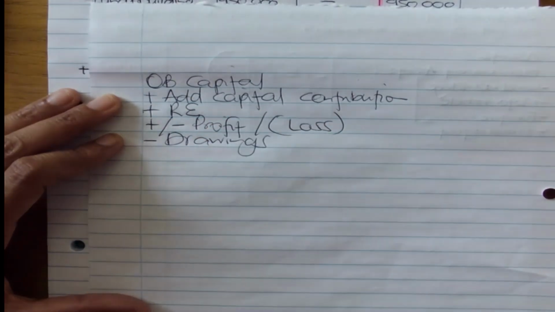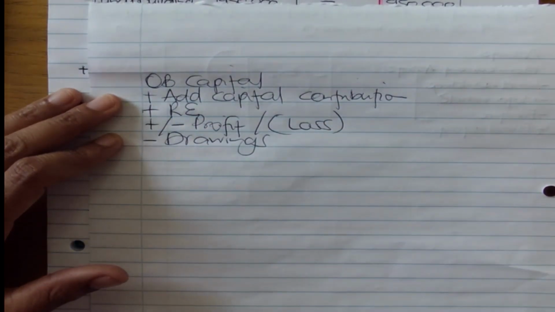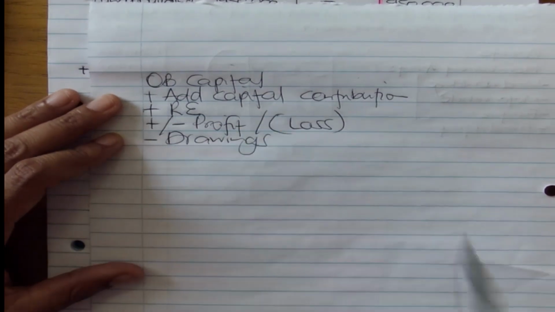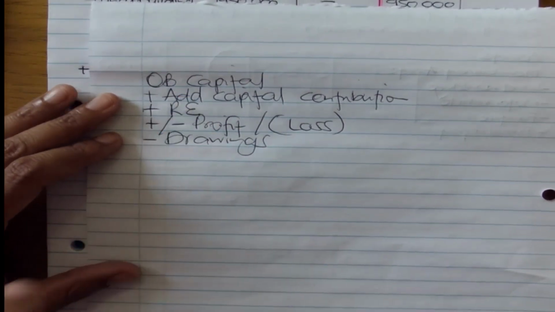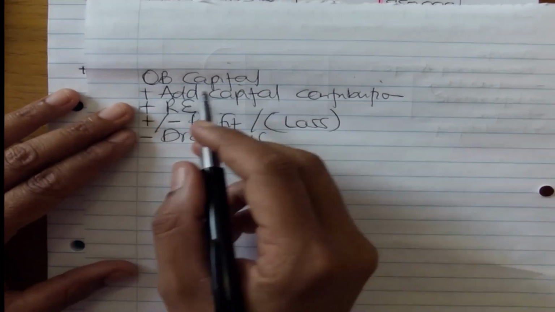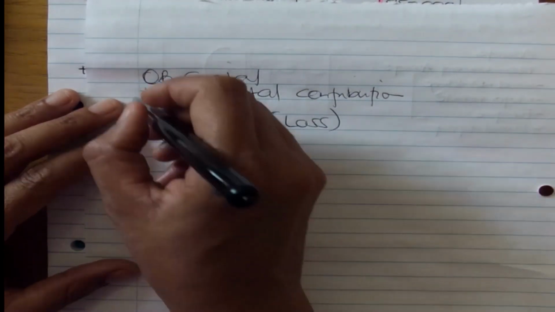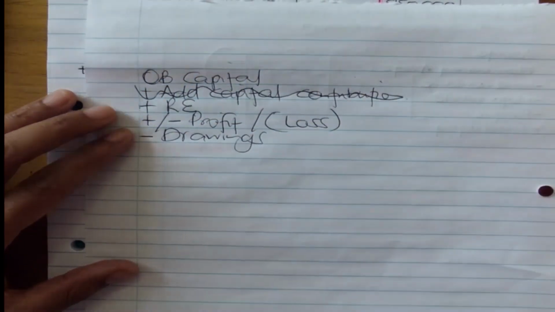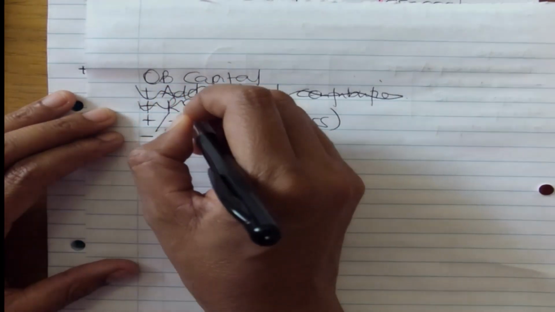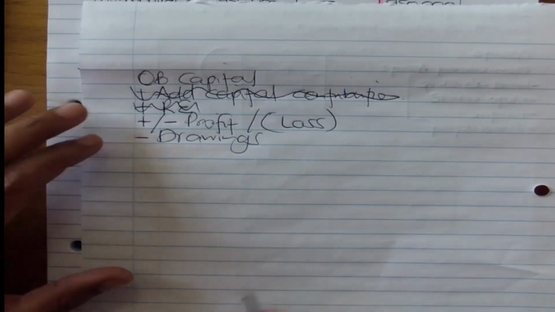This is the original formula. But now, you don't have to put in anything that is not on the question. Did you see additional capital contribution? No. Right? Did they say anything about retained earnings? No. Did they say anything about drawings?